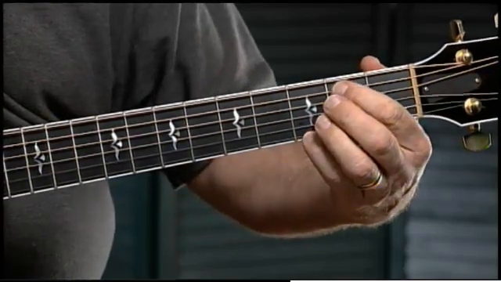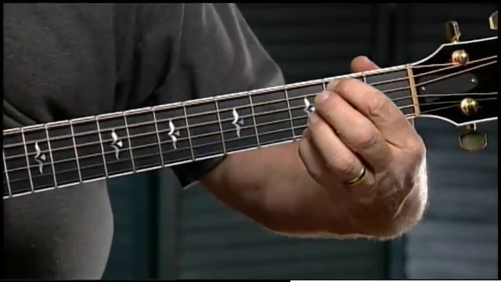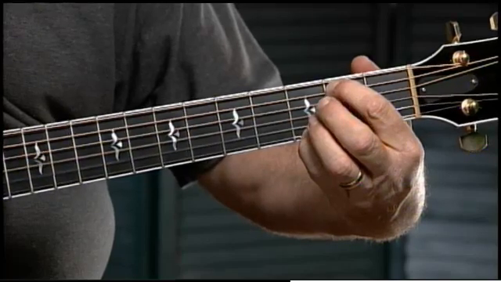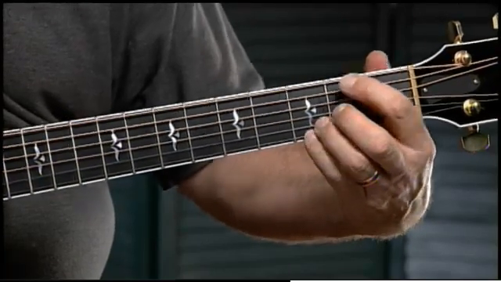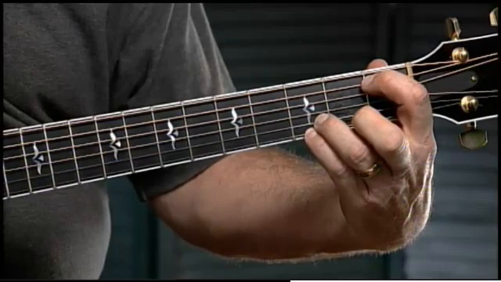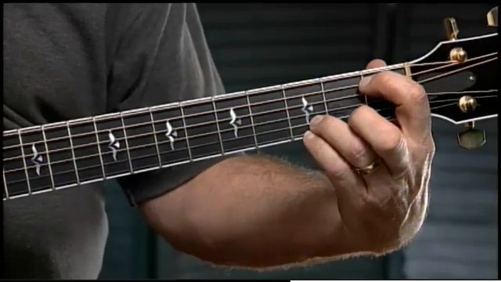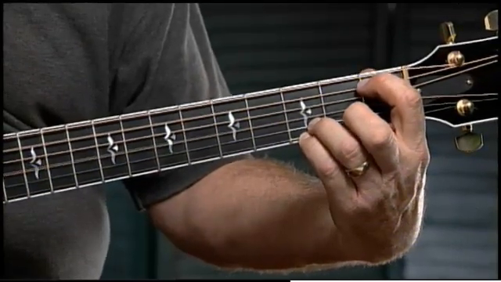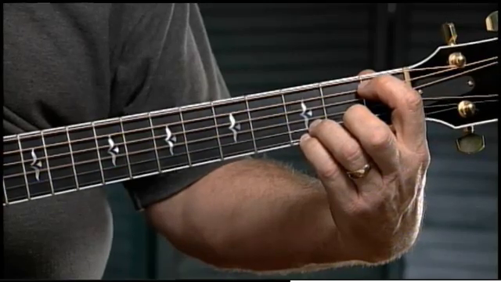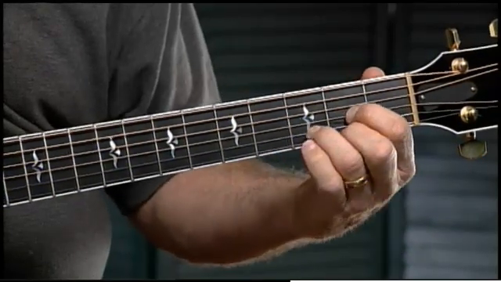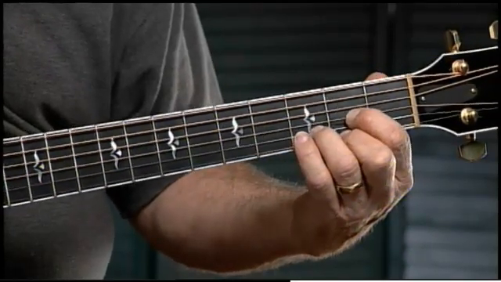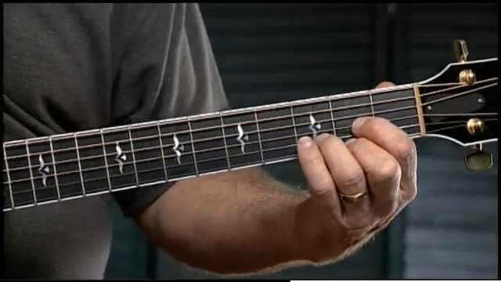Here's a G with a B in the bass. And a G minor / B flat, a G minor with a B flat in the bass. And then back to the D chord. And here's how a progression might sound playing those slash chords.